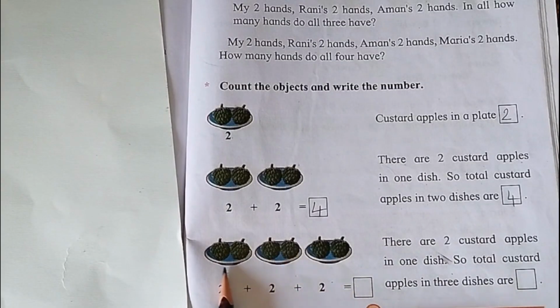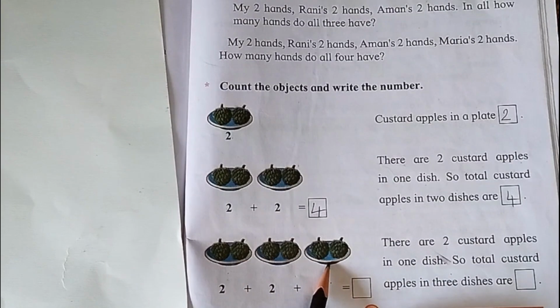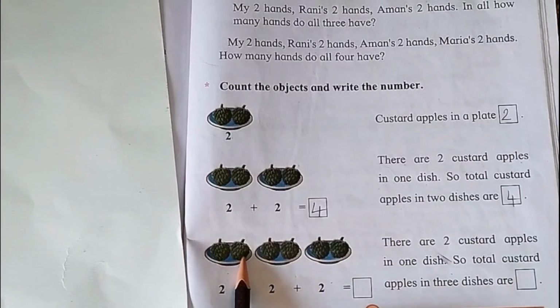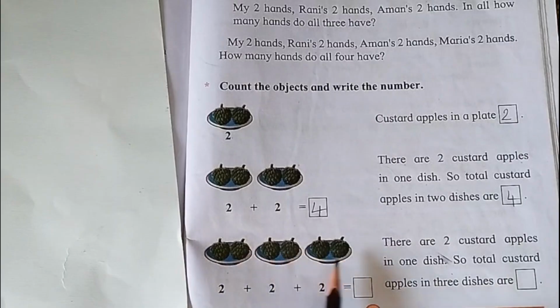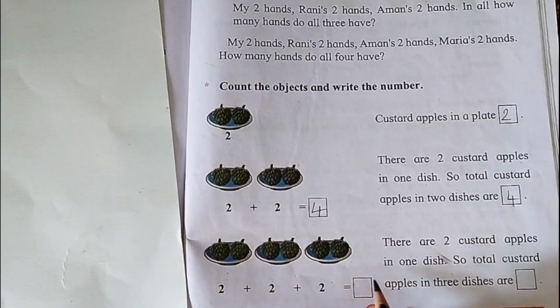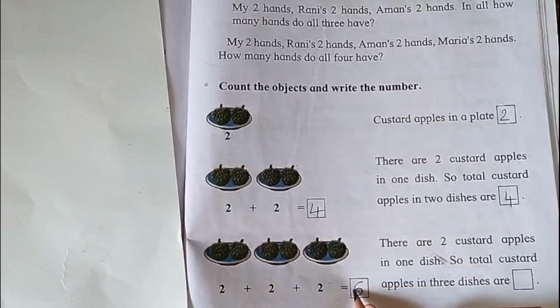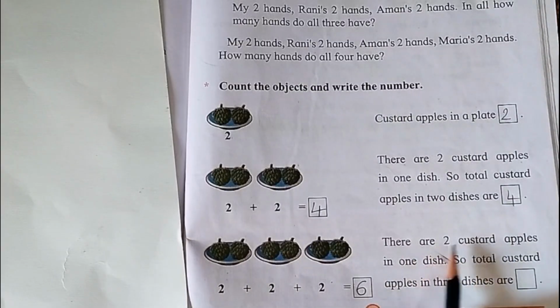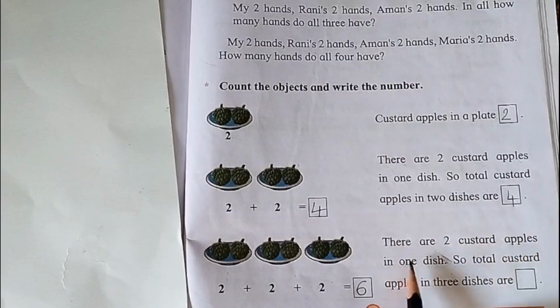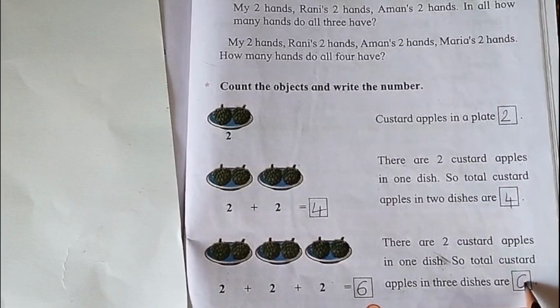Next, 2 custard apples in one dish. So there are total 1, 2, 3 dishes. So 1, 2, 3, 4, 5, 6. So here the total is 6. There are 2 custard apples in one dish. So total custard apples in 3 dishes are 6.